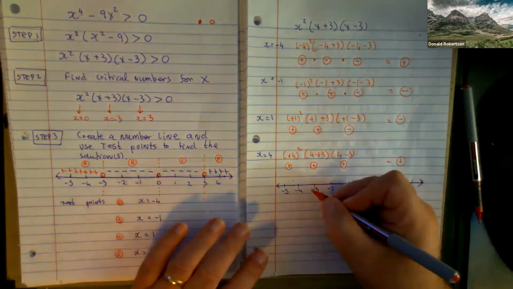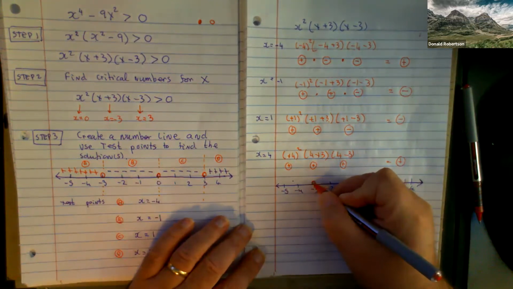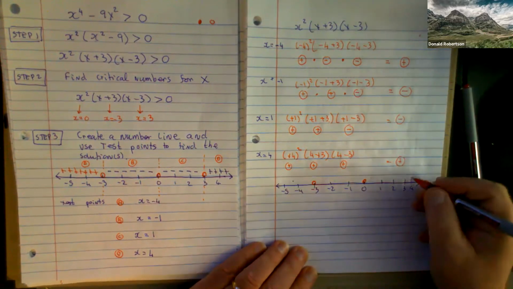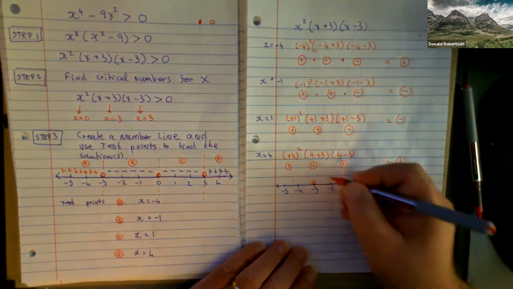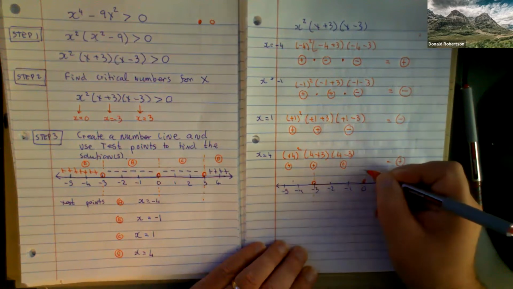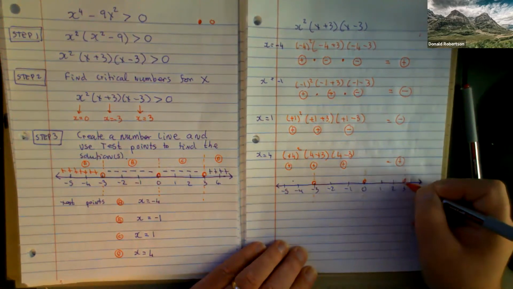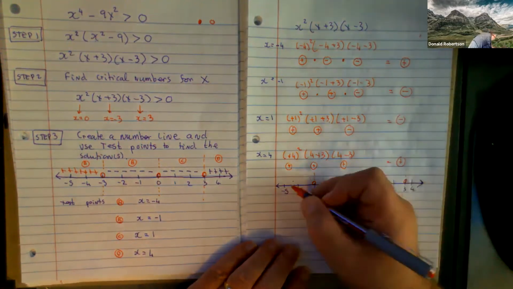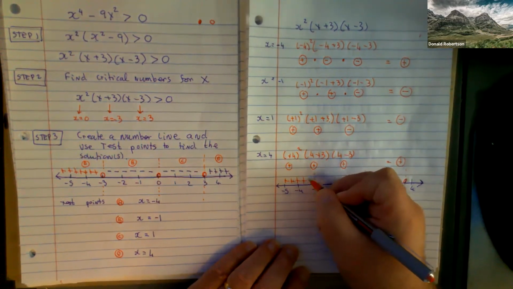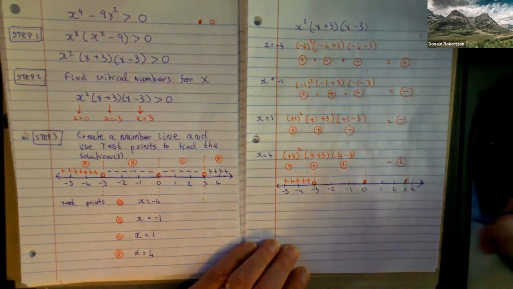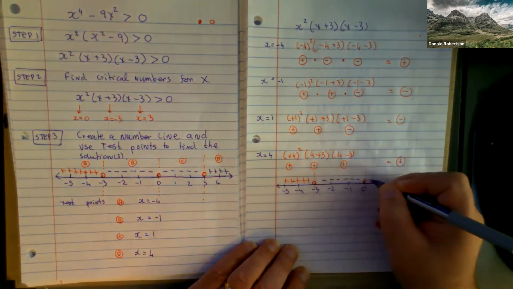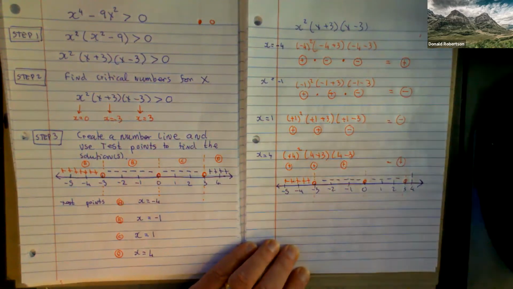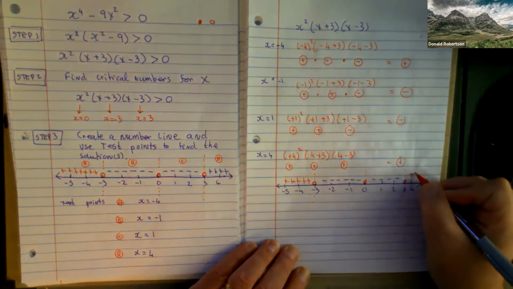And at -3, an open circle, at 0, an open circle, and finally at 3, an open circle. And we know that in this region, everybody is positive. In the next two regions, everybody is negative. And in the end region, everybody is positive again.